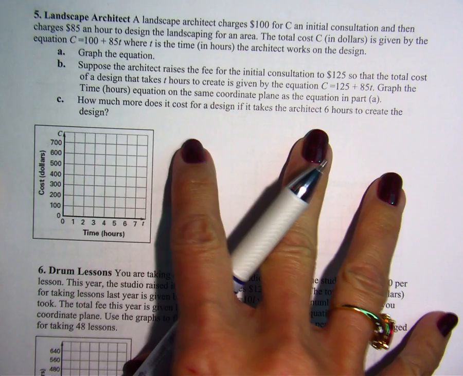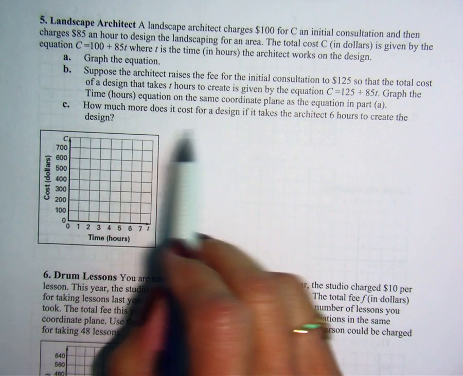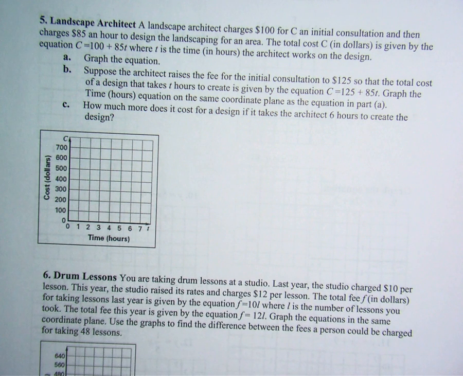So what you need to do is graph these using the information that they gave you. The graphs are labeled pretty well. And then answer the question. How much more does it cost to design if it takes an architect 6 hours to create the design? I recommend that you graph them, but if you can determine what the answers are without graphing, that's fine too. But graph them so that you get some practice in graphing.